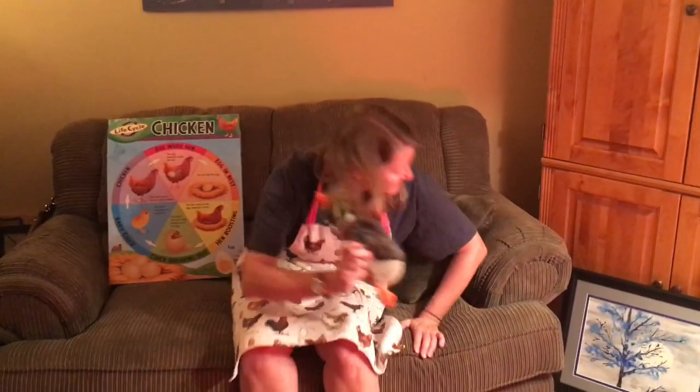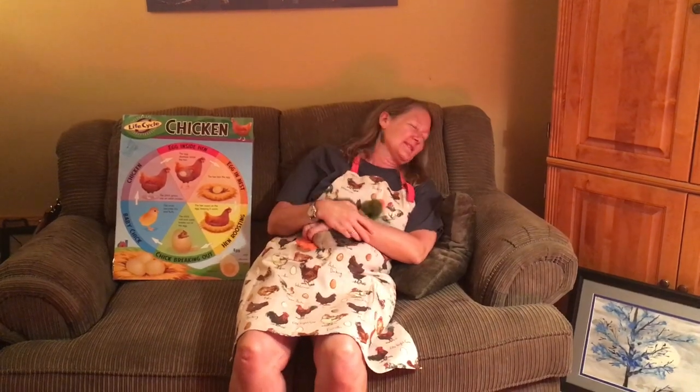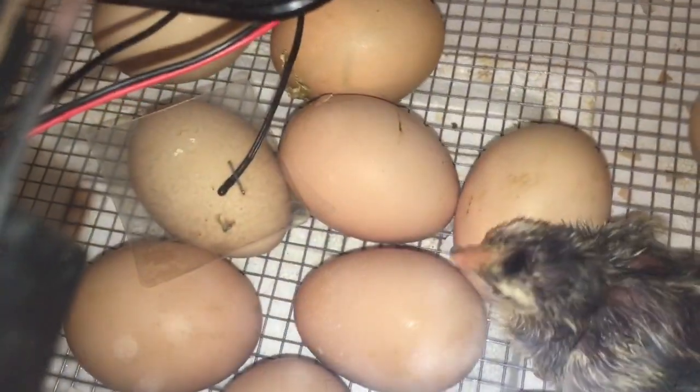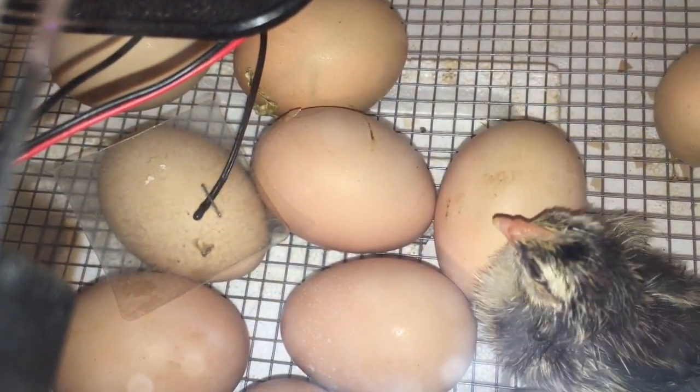We have 3 chickens hatched out of the eggs so far. It's 8:30 p.m. It looks like it's going to be a long night for Mrs. Nobby. Number 4, working to get out. It is almost 10 p.m. Number 4 and number 5 are working hard to get out of the eggs.